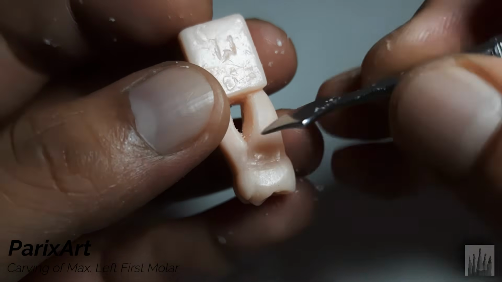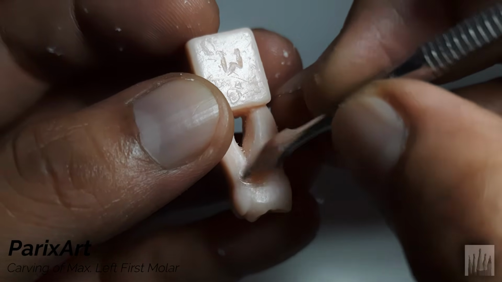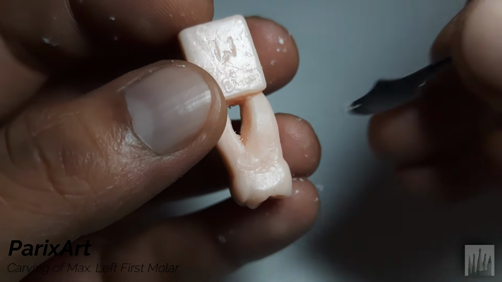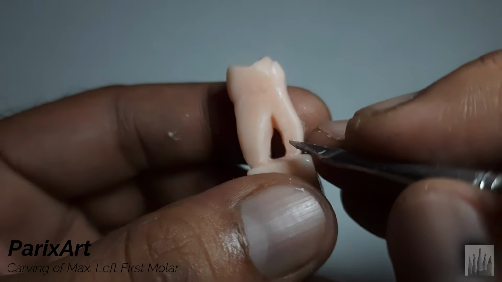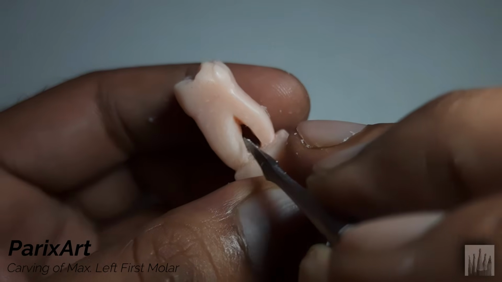Now smoothing it. Okay. Now you can see the bulged part. Need to carve it down.